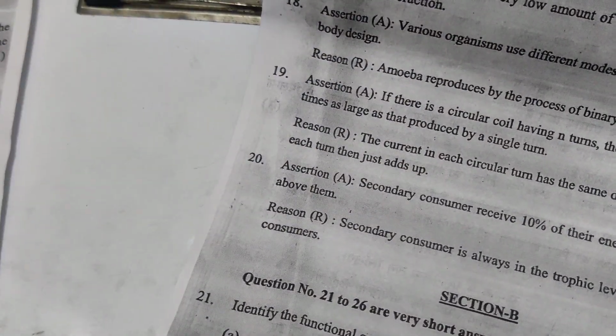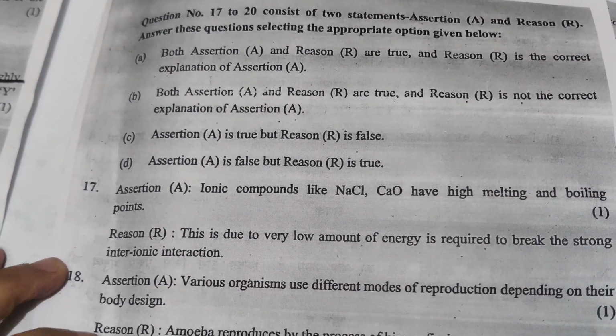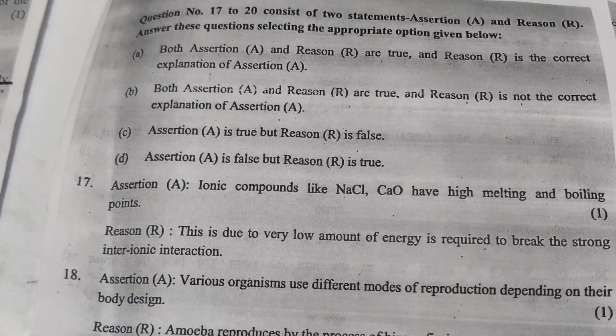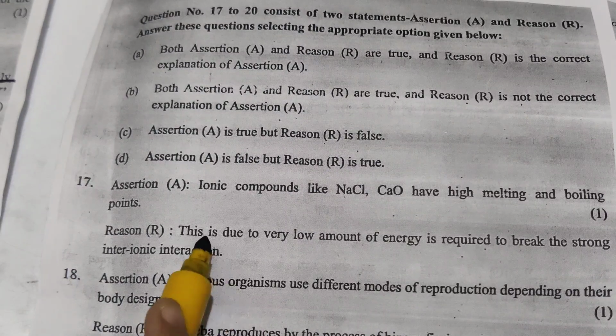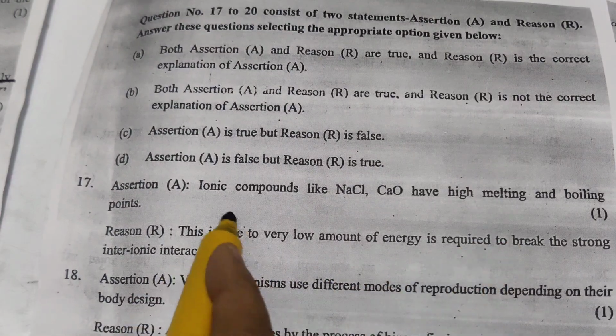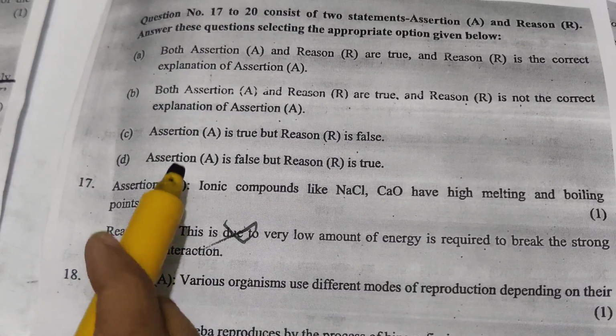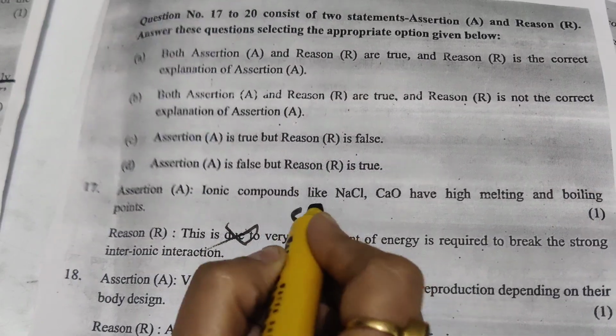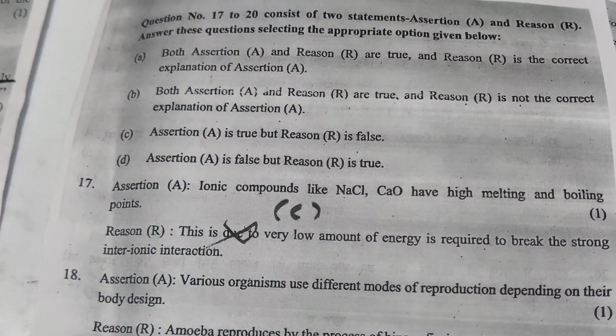Now the next part is the assertion and reason part. First assertion: ionic compounds NaCl, CaO have high melting and boiling points. Yes, assertion is correct. All ionic compounds have high melting and boiling points, because they have a strong electrostatic force of attraction. But here the reason says this is due to a very low amount of energy required to break the strong inter-ionic interaction. So this statement is wrong, which means assertion is true but reason is false. So option C is the correct answer.